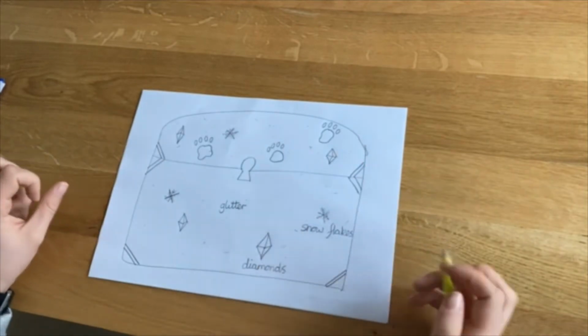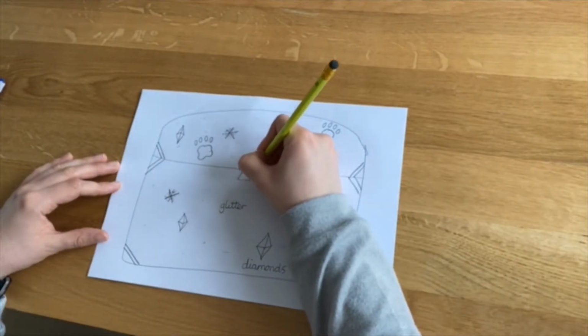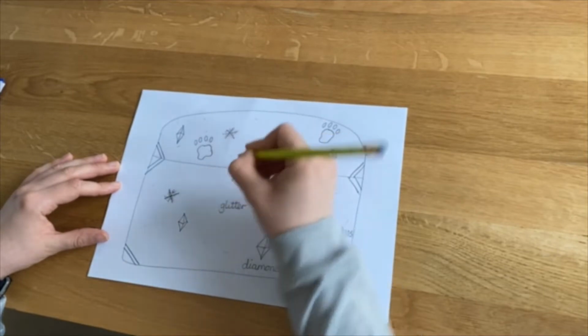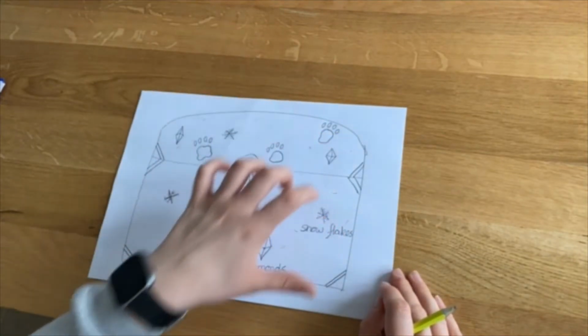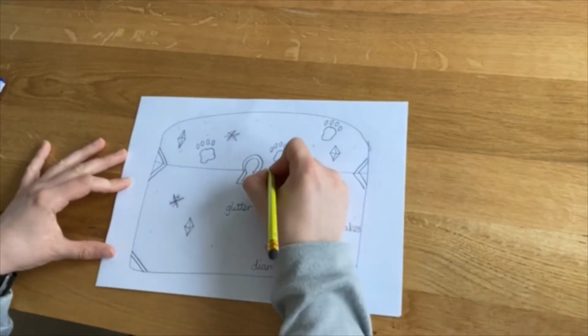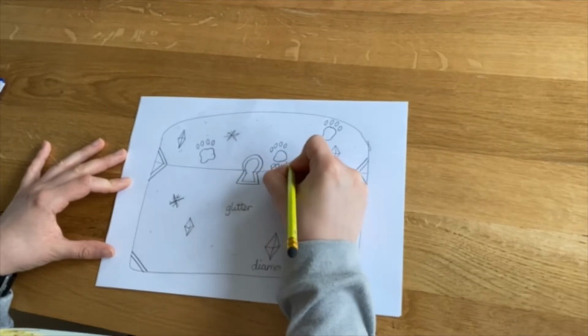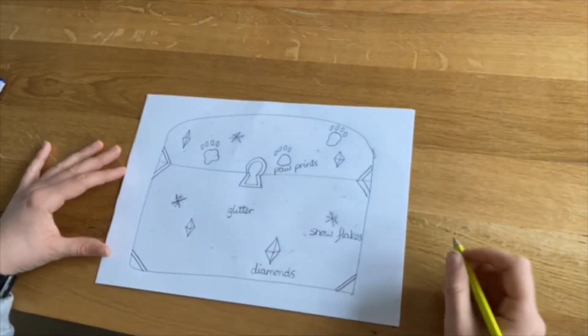Okay, you might want to colour your box in or add a little bit more detail to your box, and that's fine. But make sure you have the three things that your box is going to be made from and something special on your lid. Paw prints.